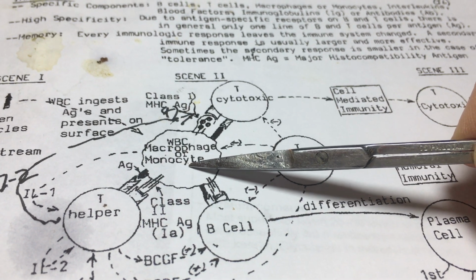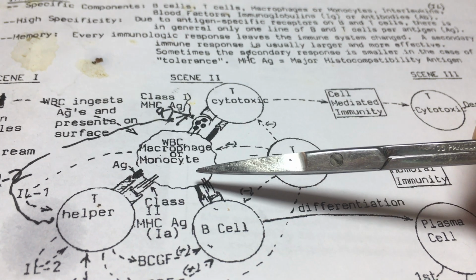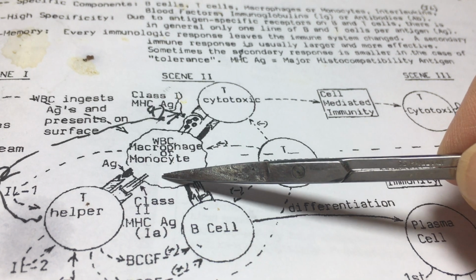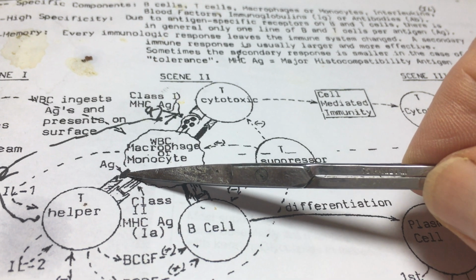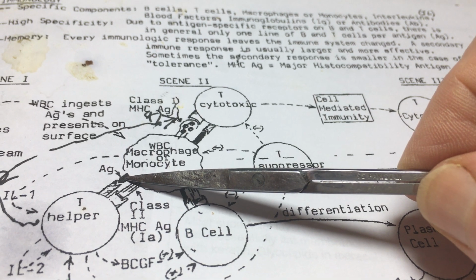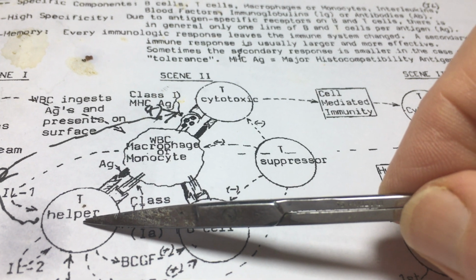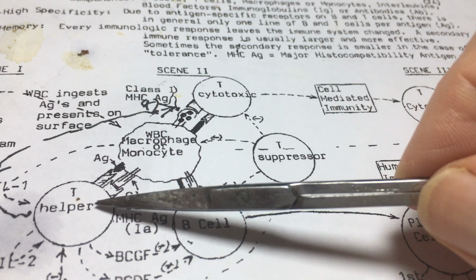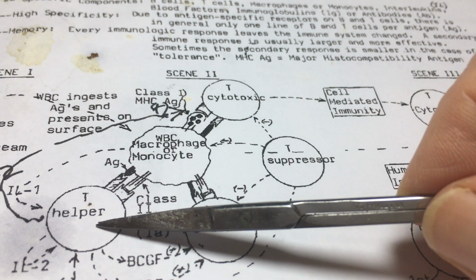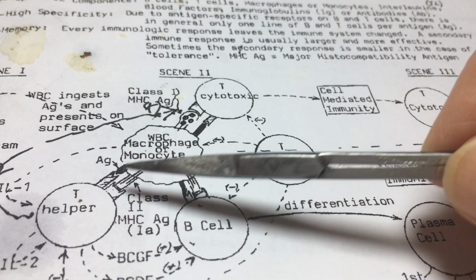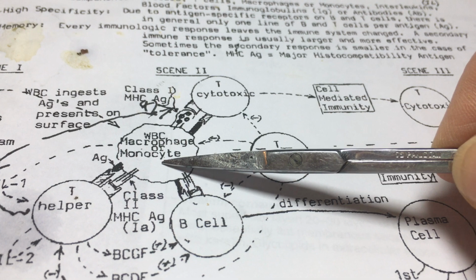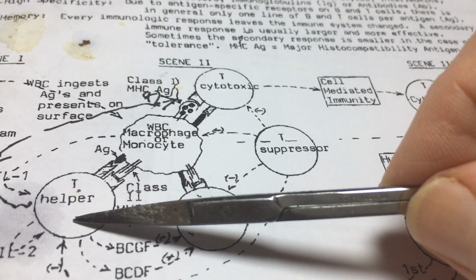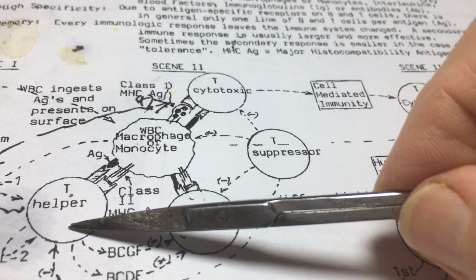So, first of all, if the monocyte eats it, metabolizes it and displays it, it's called antigen presenting, then something called a T helper can recognize it. The T helper is at the center of this along with the monocyte or macrophage, and activates two systems.